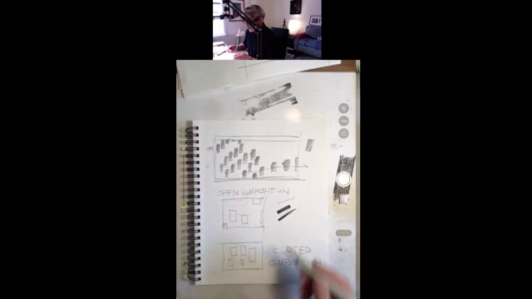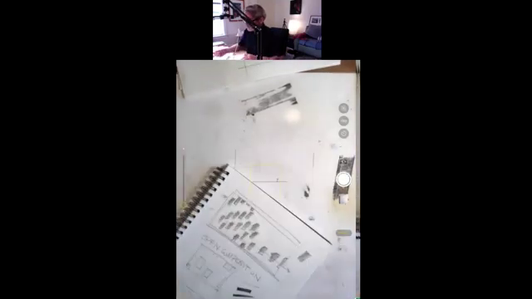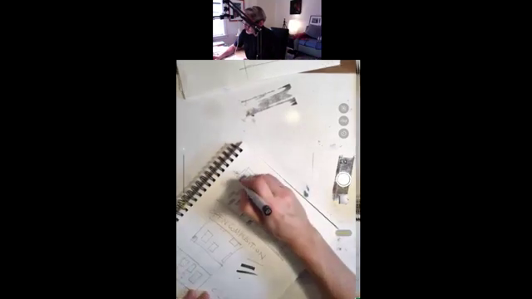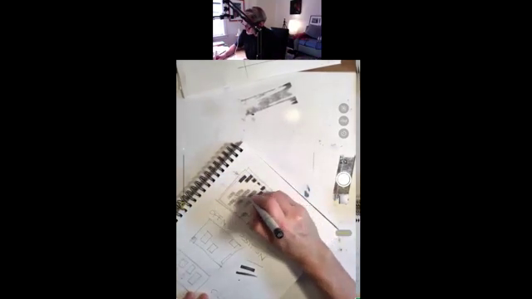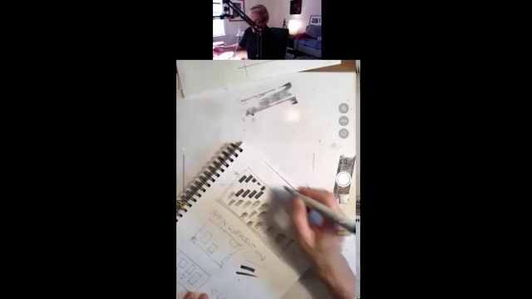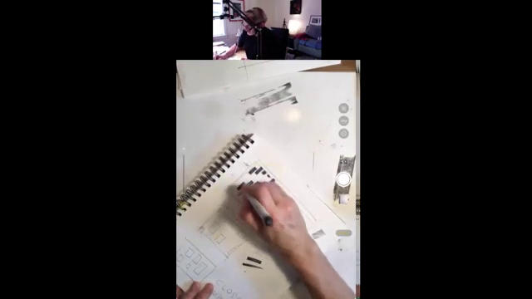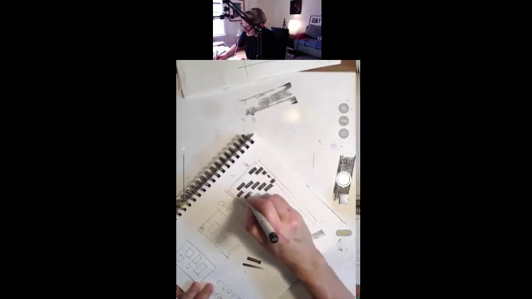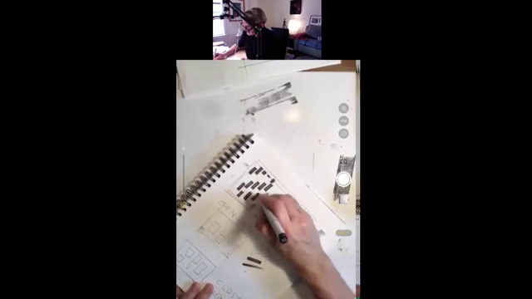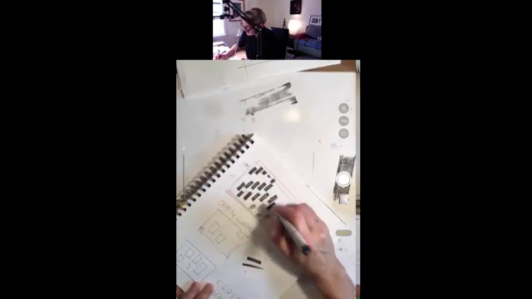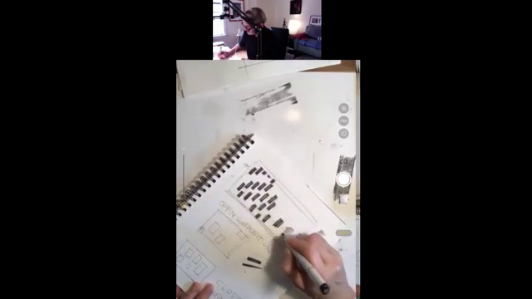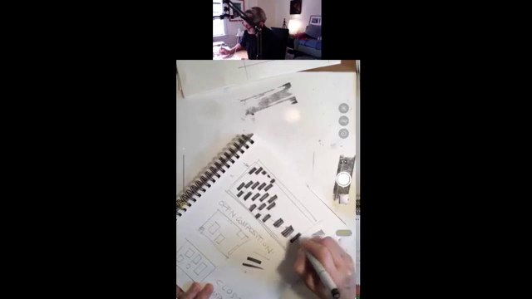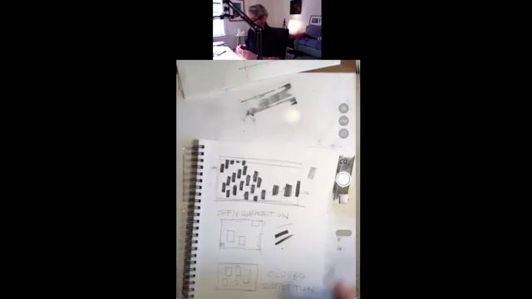But the nice soft, flexible brush nib is nice. But I think in this case, this chisel nib will make my work more efficient. There I go.